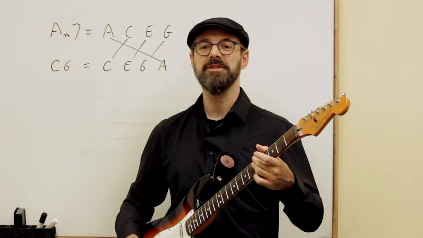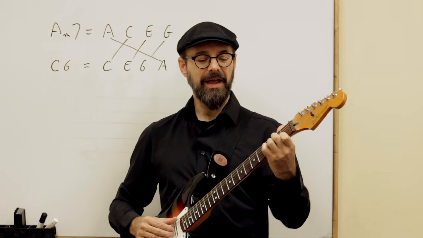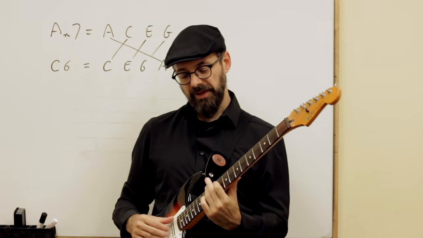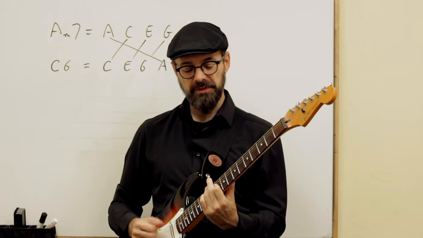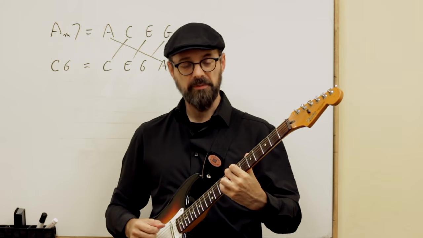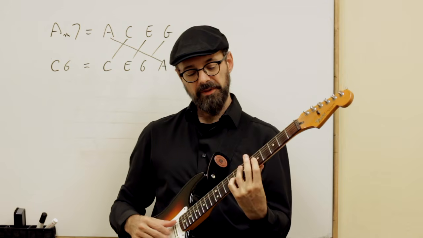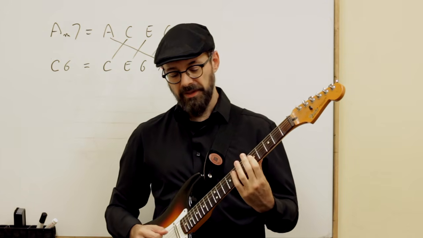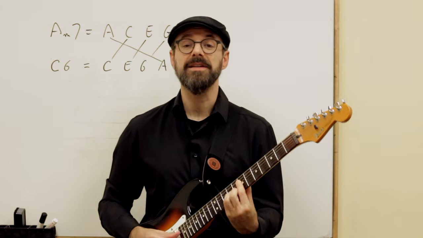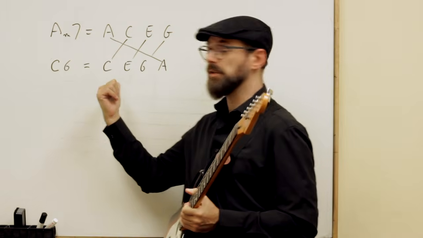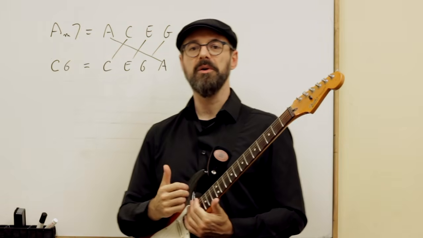So just play the inversion you're interested in, and then you can decide which one will sound more major or more minor, in what position it will sound more major or more minor, and what to do with that essentially. Those are all inversions or positions for those chords here.